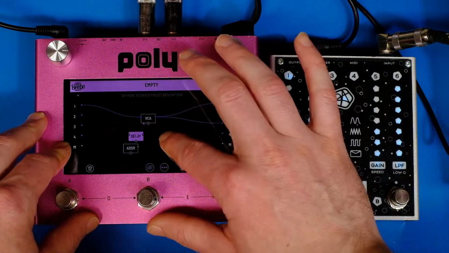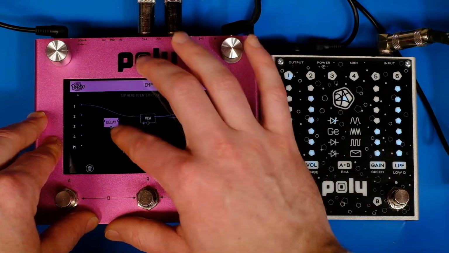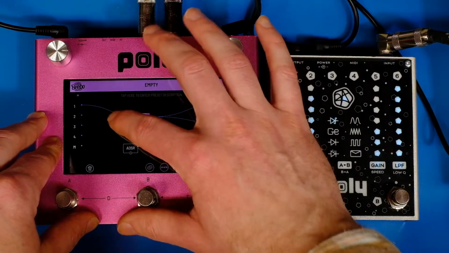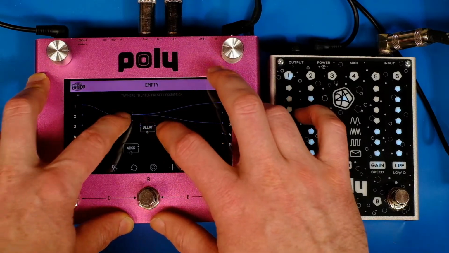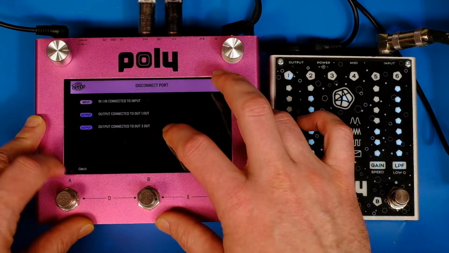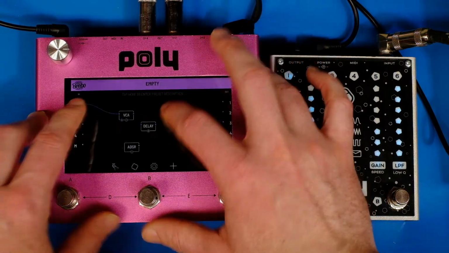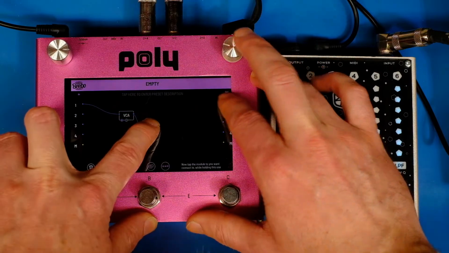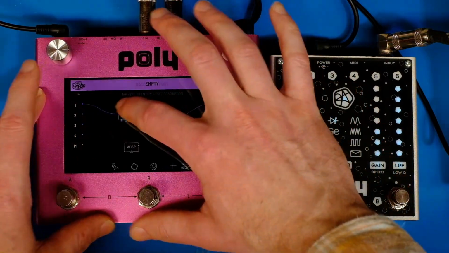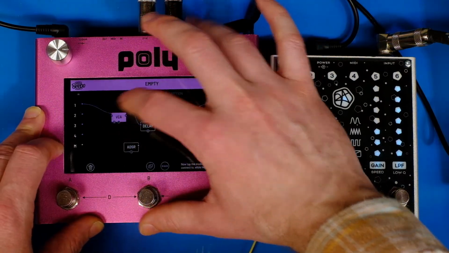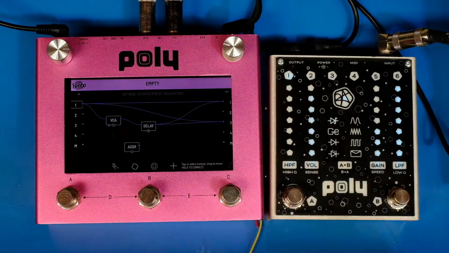We might want tails on that delay, so let's have it on the send, not the return. So we're going to disconnect our outs and connect that up to the delay, like that. We would also want to have a path for dry.